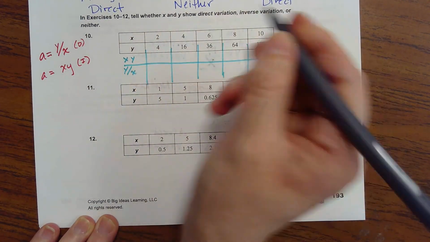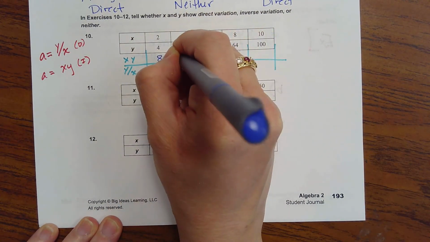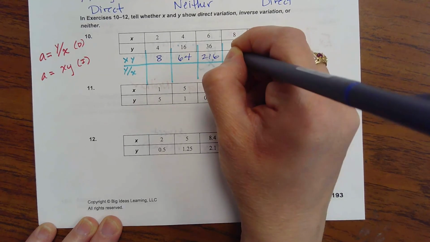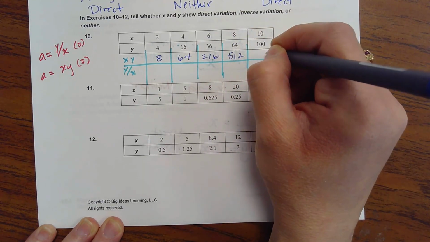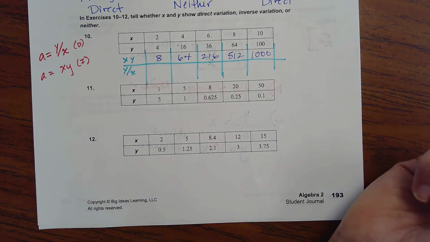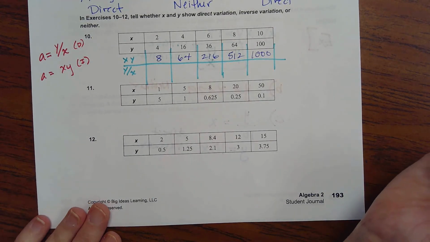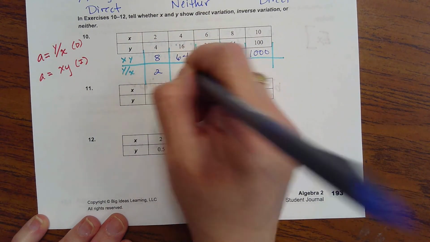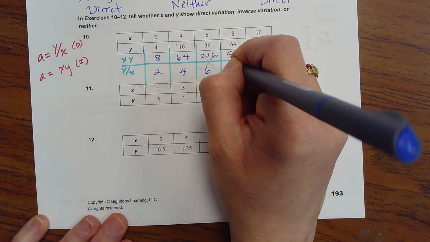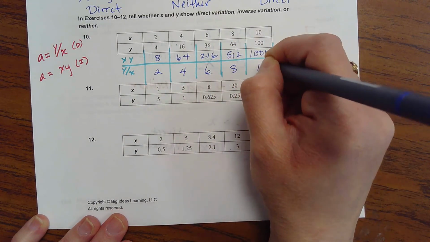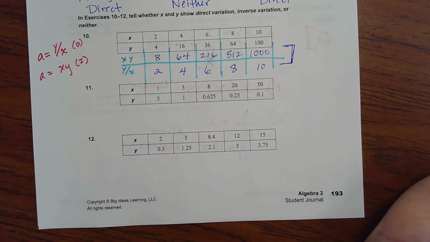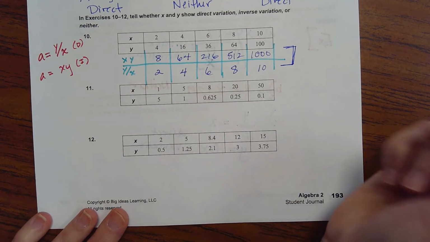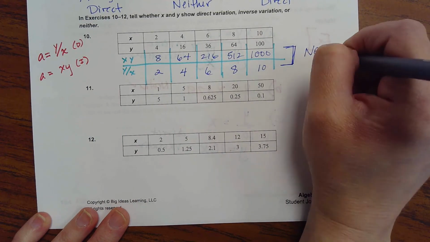So let's do this. x times y: 2 times 4 is 8. 4 times 16 is 64. 6 times 36 is 216. 8 times 64 is 512. And then 10 times 100 is 1,000. Obviously, those are not the same number, and therefore this is not inverse variation. Now let's do y divided by x. 4 divided by 2 is 2. 16 divided by 4 is 4. 36 divided by 6. 64 divided by 8. And then 100 divided by 10. Because neither the relationship y over x nor x times y is constant, this represents a neither scenario.